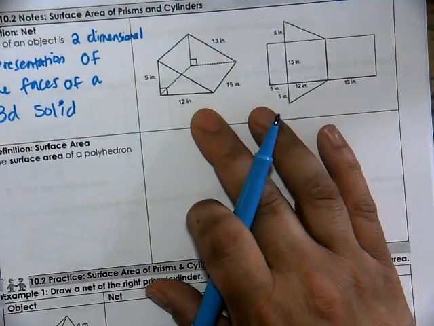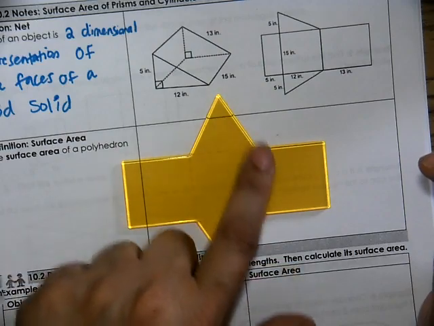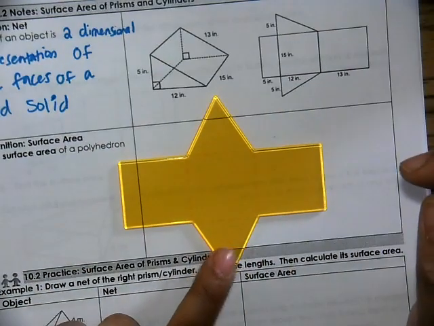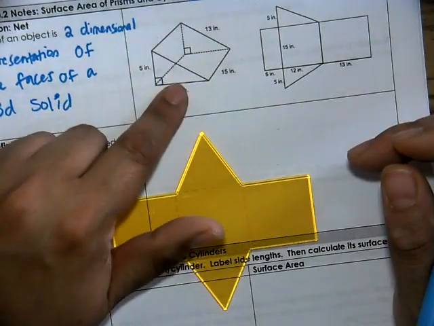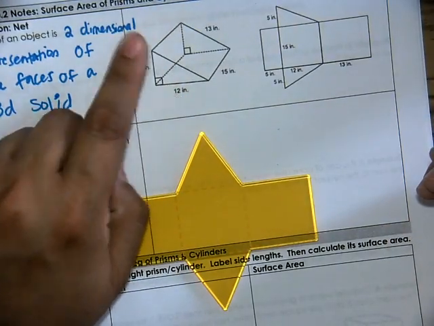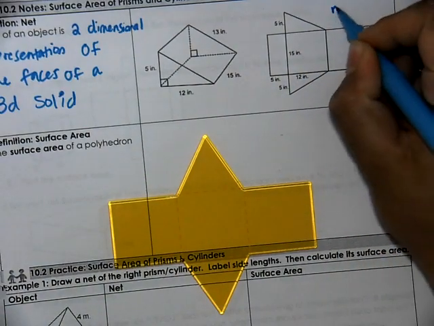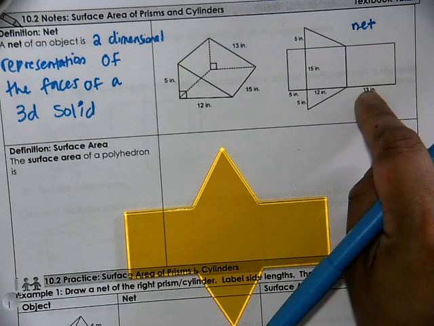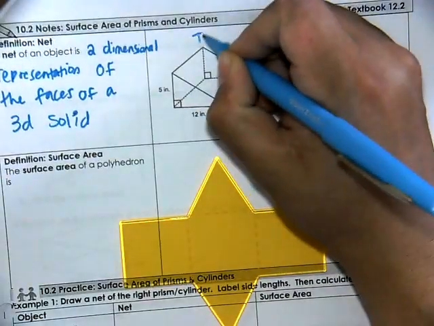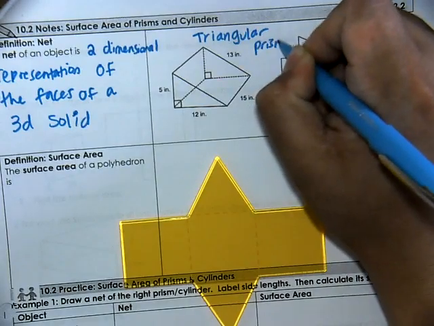So this diagram here is kind of the same thing as what this one is. This one specifically looks like an equilateral triangle or maybe an isosceles triangle, whereas this diagram is a right triangle and it looks like scalene, right? 5, 12, and then 13. So this is the net right here. And it shows you the dimensions here. And first of all, you should know what the name of it is. It's just called a triangular prism.